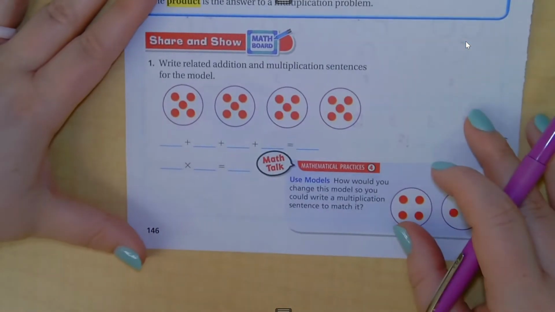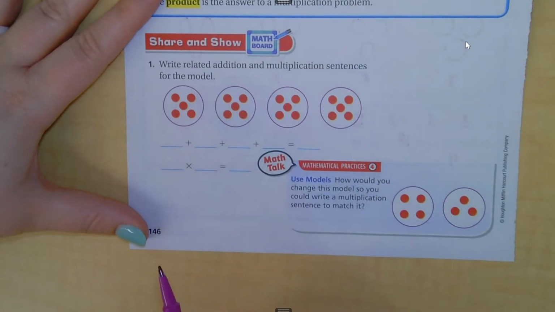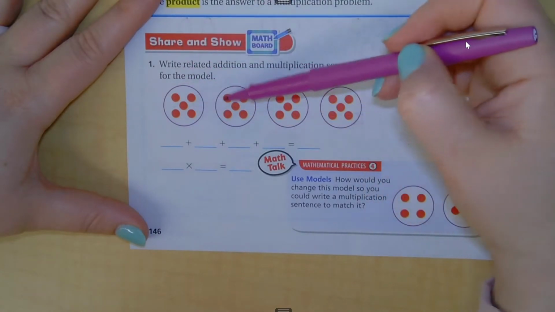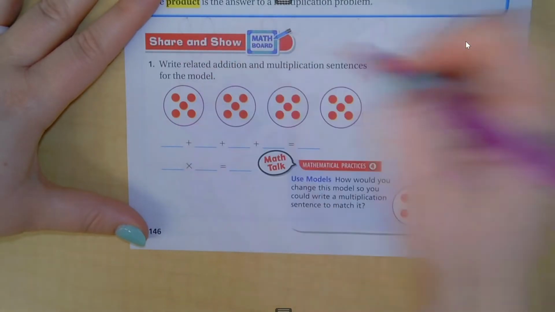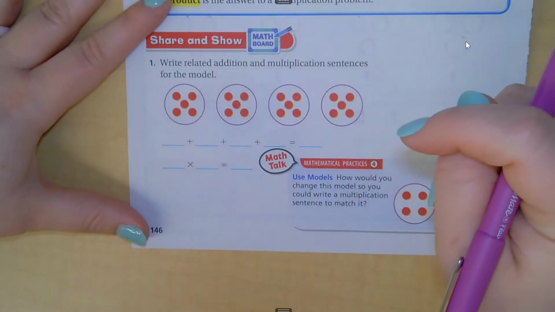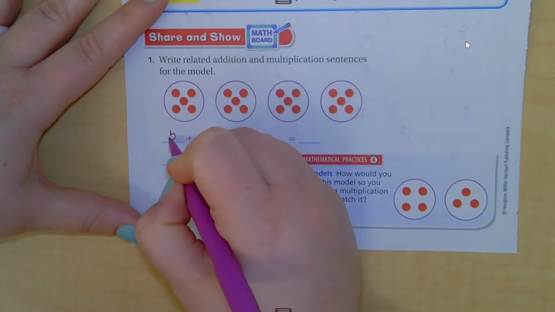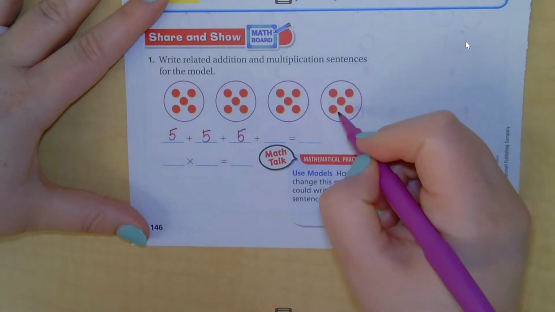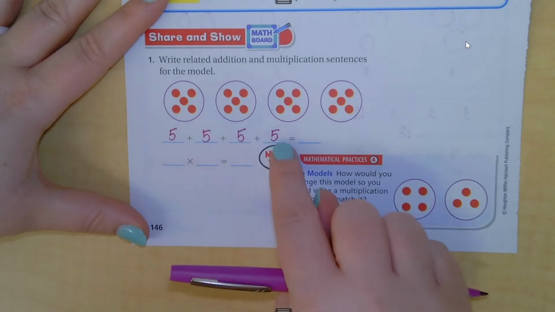Share and show. Write related addition and multiplication sentences for the model. Okay, well, let's count. Do they all have the same amount? Yes, mine all have 5. So I have 4 groups of 5. So the first thing I'm going to do is add up each group. So this circle has 5, this circle has 5, this circle has 5, and this circle has 5. 5, 10, 15, 20.